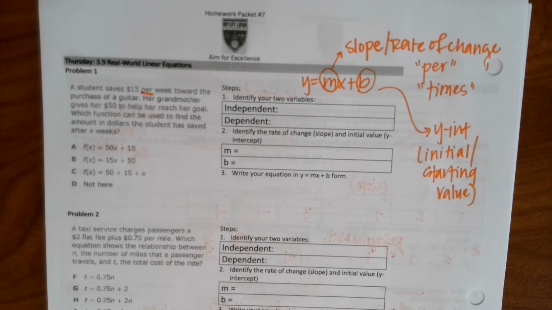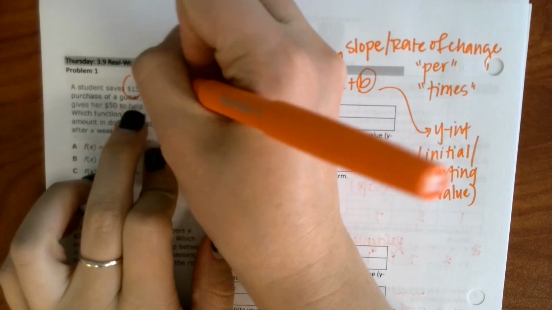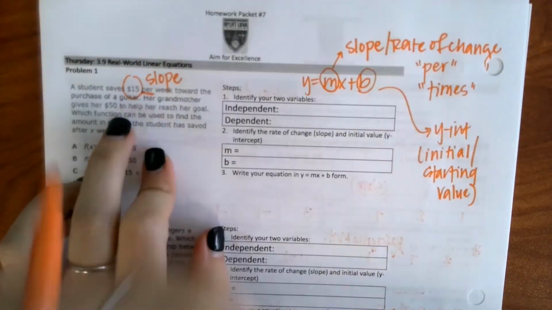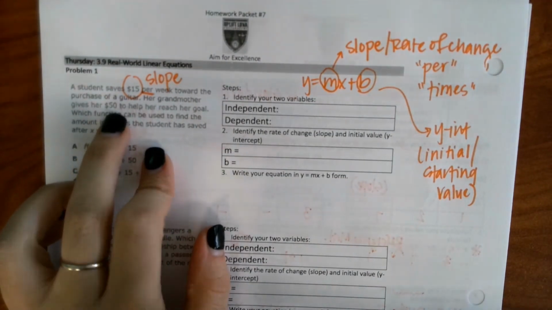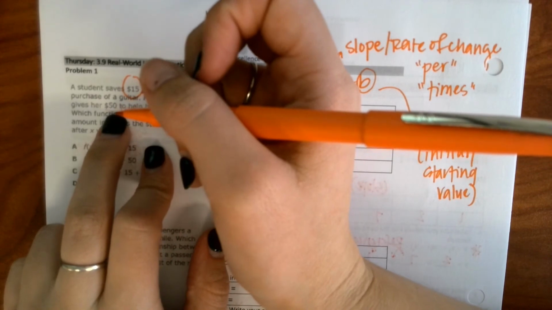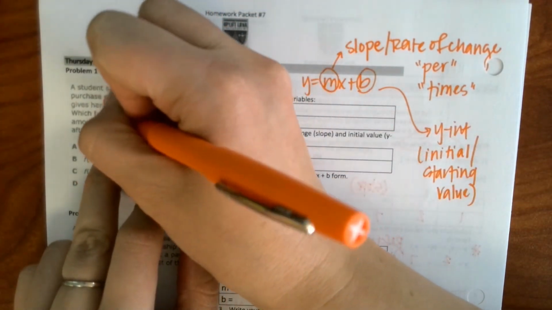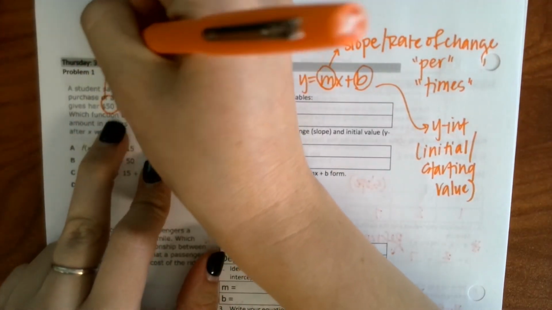Rate of change. So my $15 is going to be my slope, $15 per week. Her grandmother gives her, I wish that my grandmother gave me $50 to reach my goal. Does this happen one time or is this an ongoing thing? One time, so this is not my slope, but my intercept.